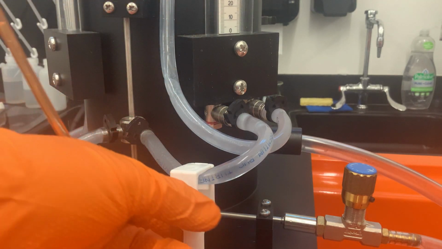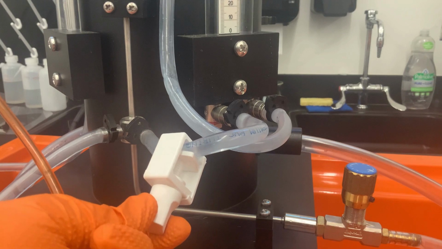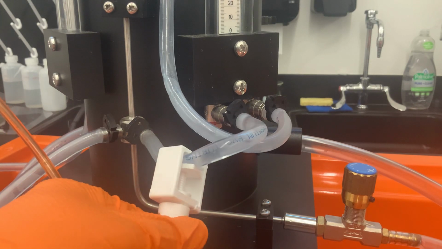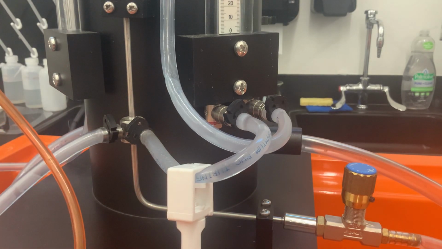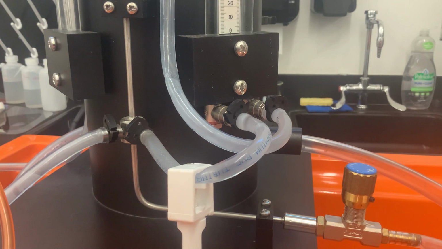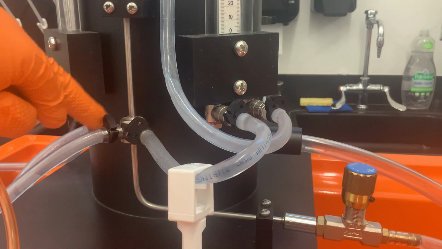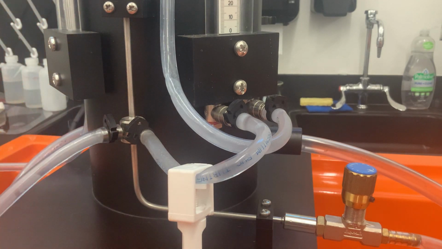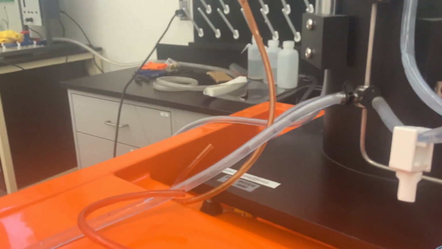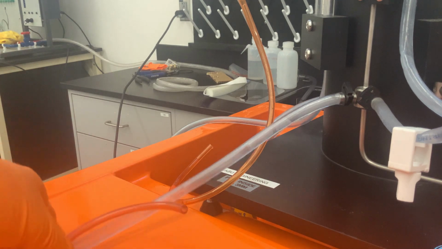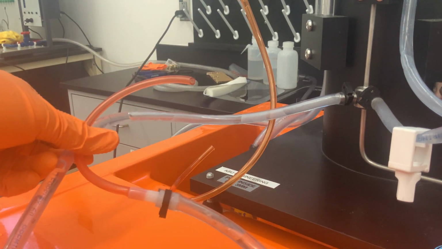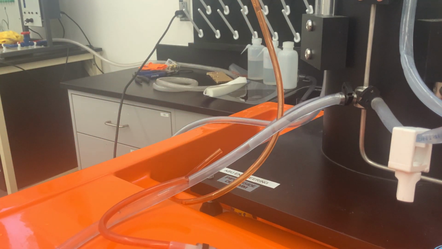Since we're not using it, I just put a Hoffman clip to close the water flow. So the water pressure will be going through this pipe, and we'll connect this pipe to our digital manometer.